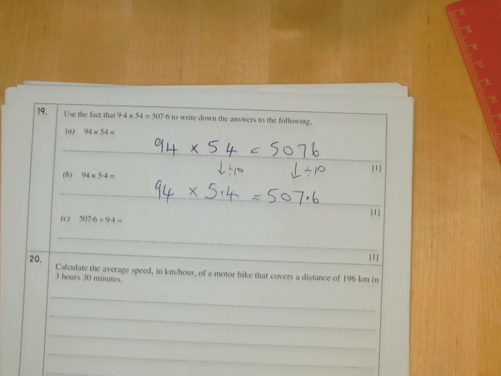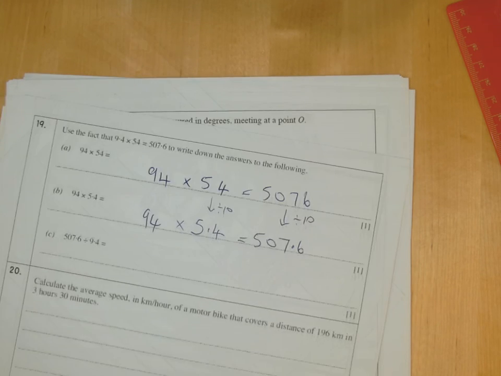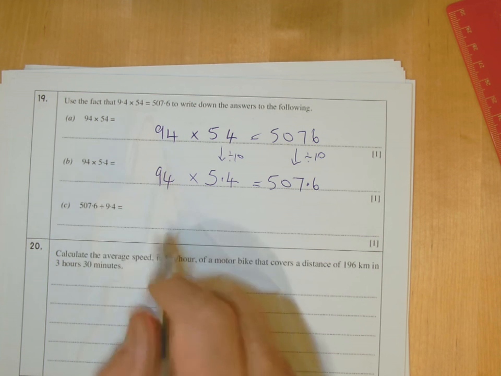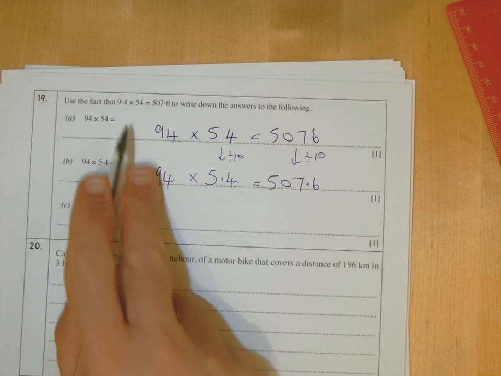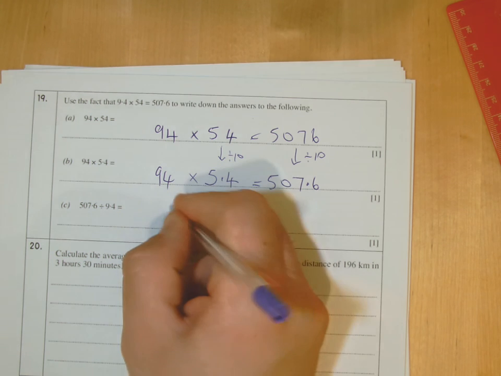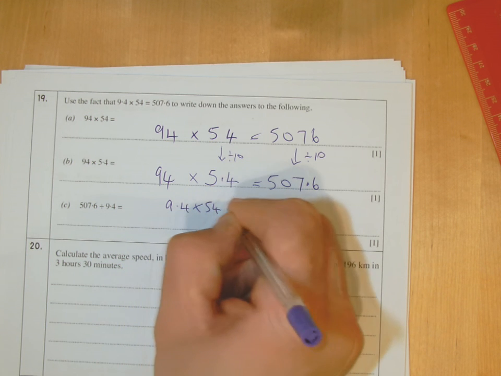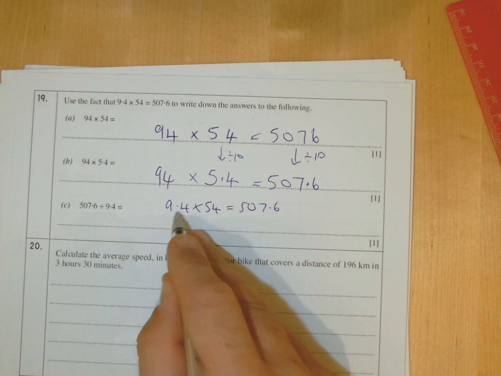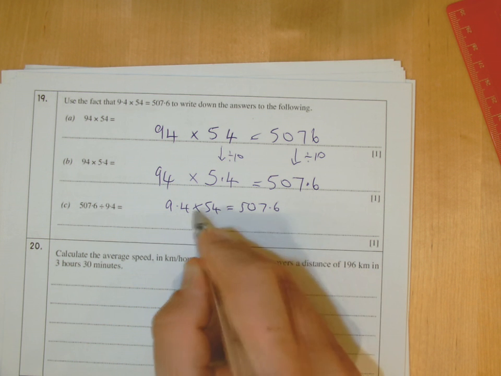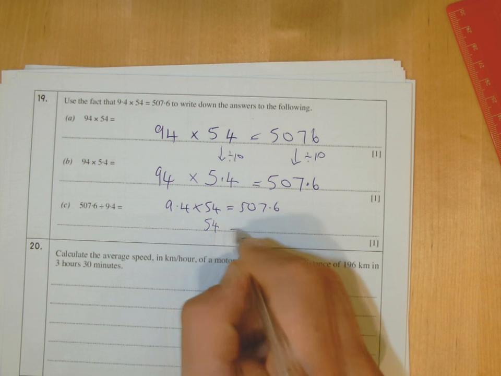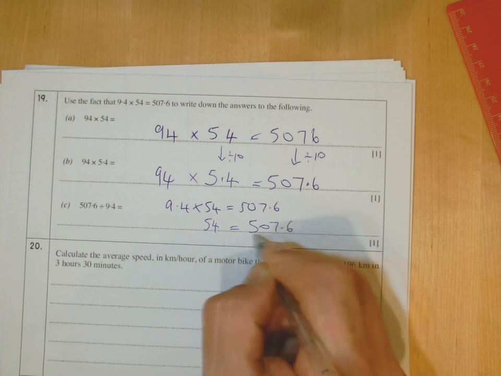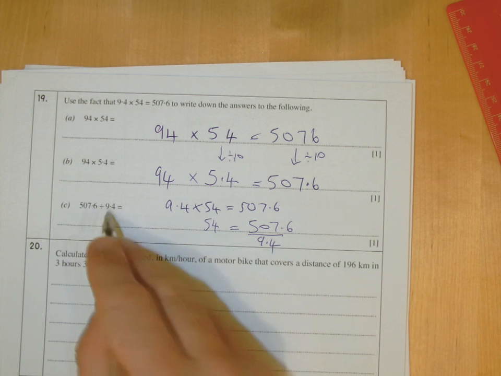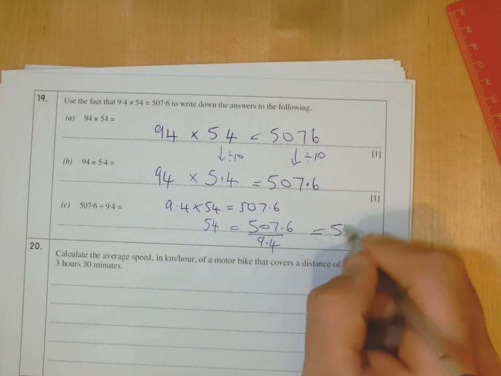Okay, and the last one is actually really easy because it's just an arrangement of this equation here. Okay, so think about algebra, right? You've got to divide by 9.4 here. If we've got this, well, they've got 507.6 divided by 9.4. That's just like taking 9.4 over the other side, because you're multiplying here. If you take it over, you'd be dividing, wouldn't you? Just using a bit of algebra, it's exactly what we've got here. So the answer is 54.